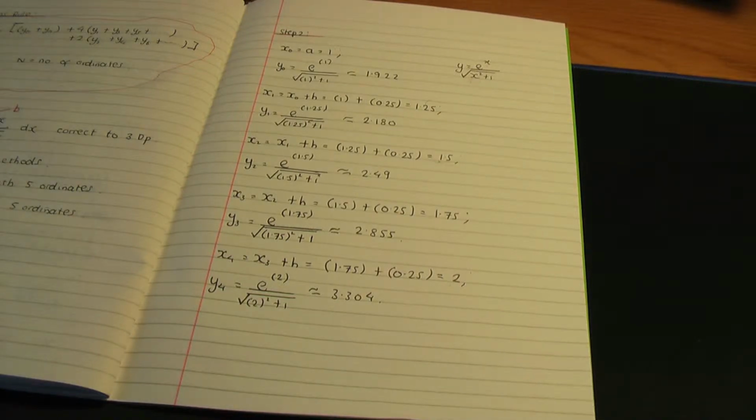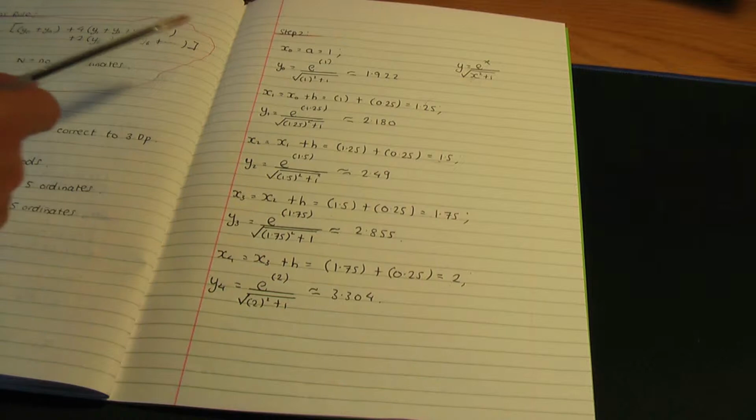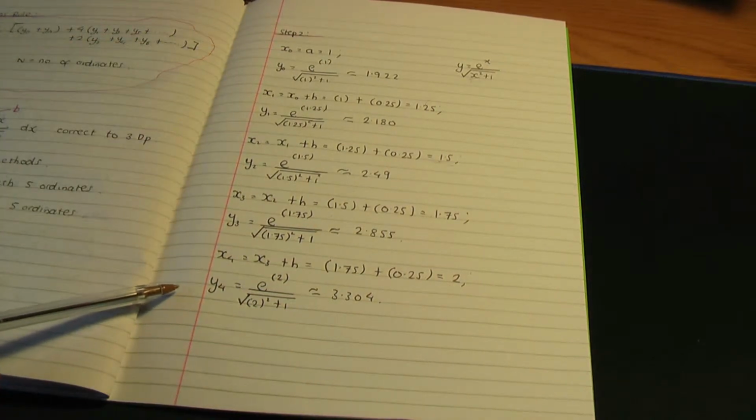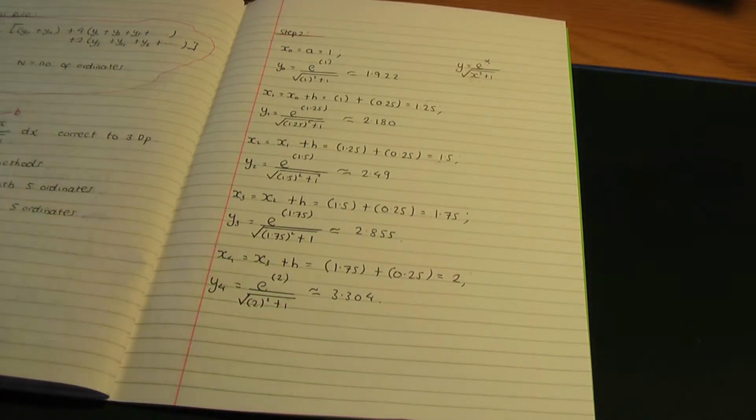If the number of ordinates is different, then the data will be different. Okay, so since the number of ordinates in this example is the same, and since we're using the methods on one integral, you can use the same data in both the trapezium rule as well as Simpson's rule.